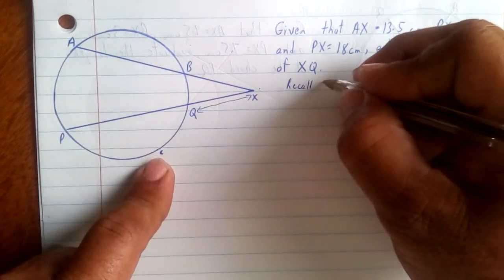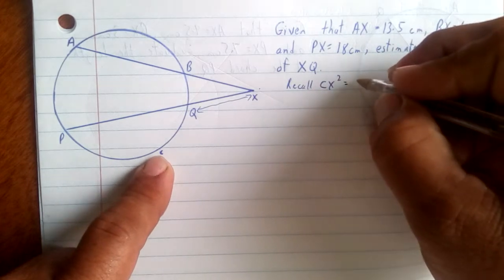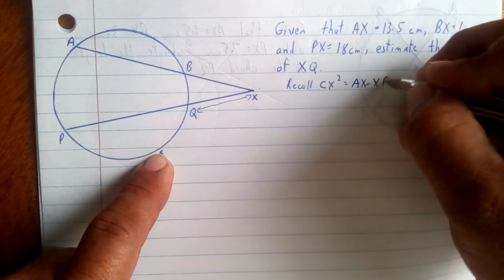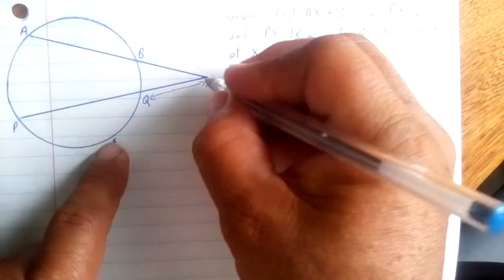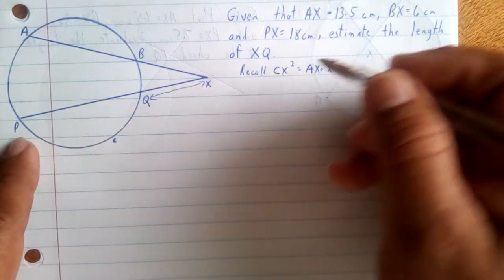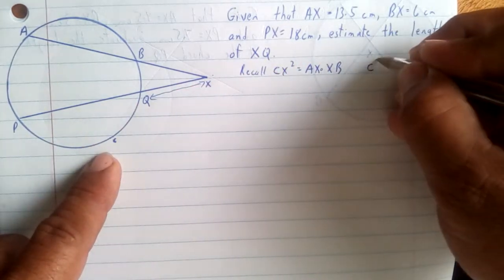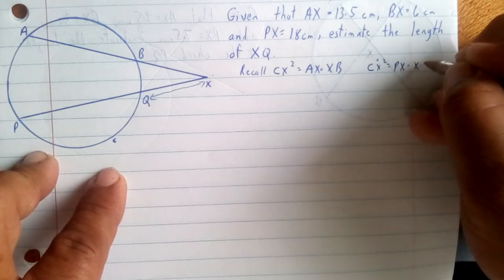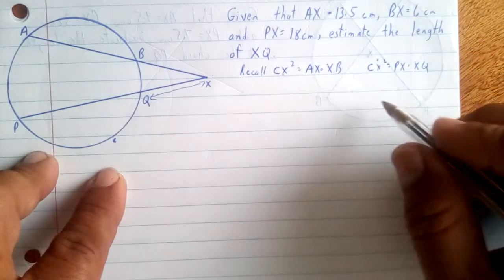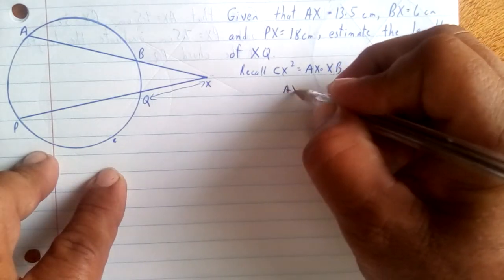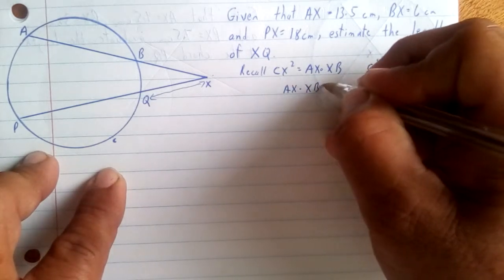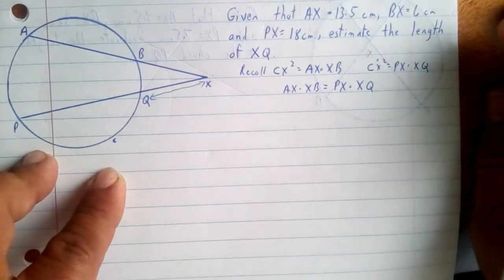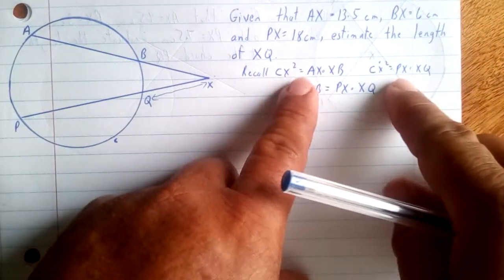So we would have CX squared equals AX times XB, and we could also imagine that the same tangent is with the other secant. So we can say that CX squared equals PX times XQ. Since both of them equal CX squared, we can say that AX times XB equals PX times XQ. That's the equation we end up with by putting both equations together.